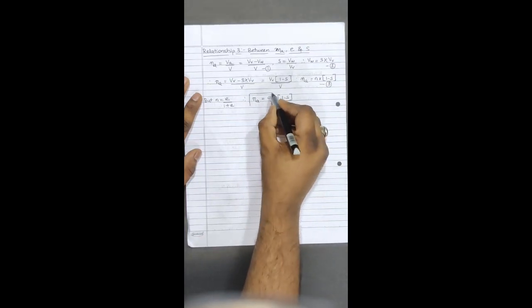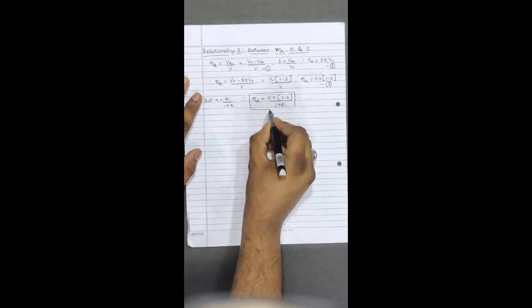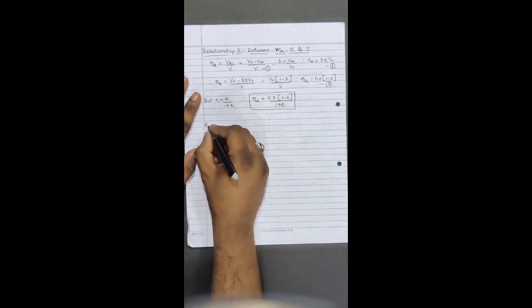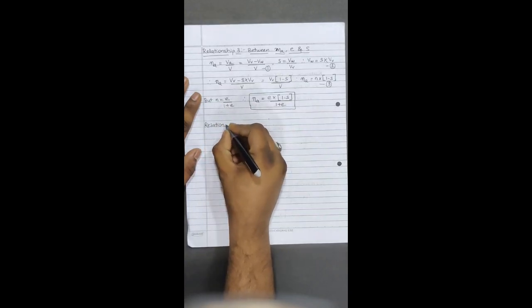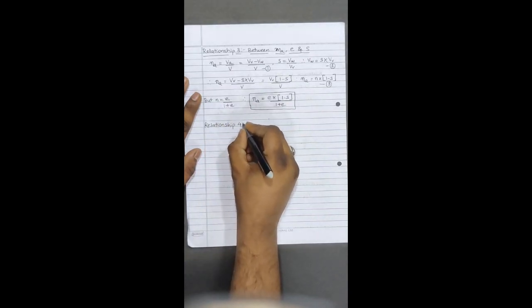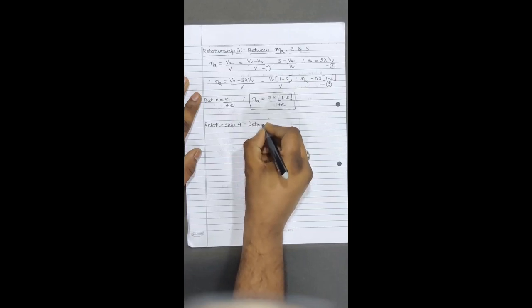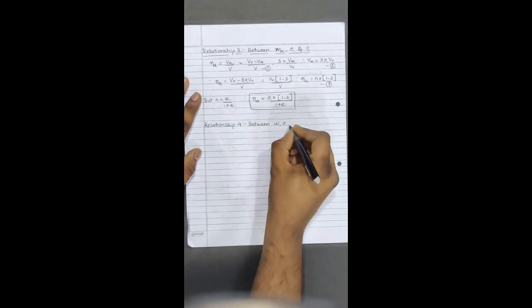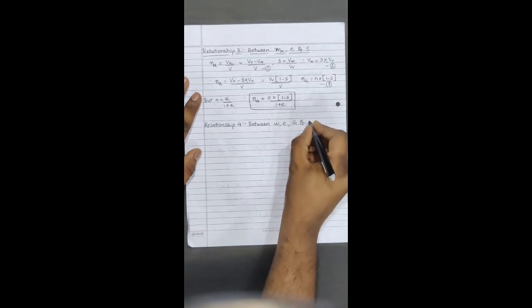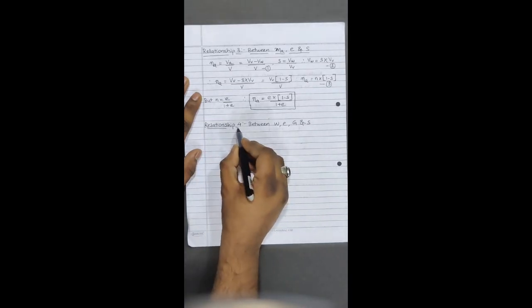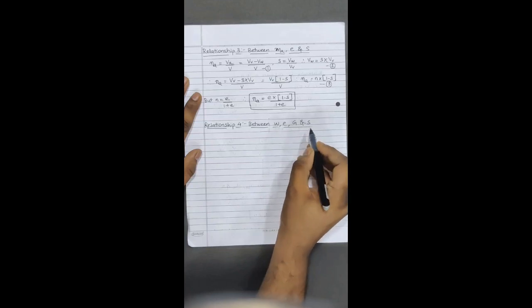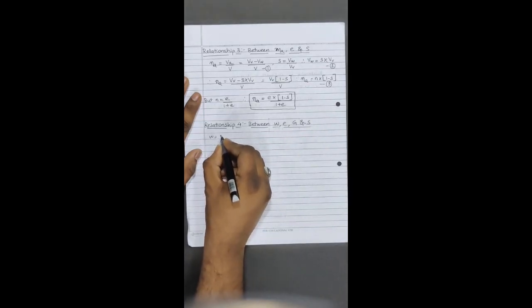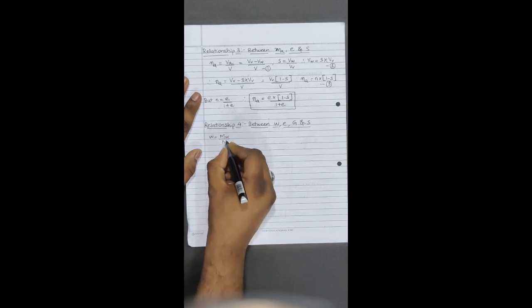So moving on to the next relationship, that is relationship number 4 between the water content w, void ratio e, specific gravity G, and degree of saturation S. So we know from the definition of the water content, w is equal to mass of water to the mass of solids. Or you can write weight of water to the weight of solids.